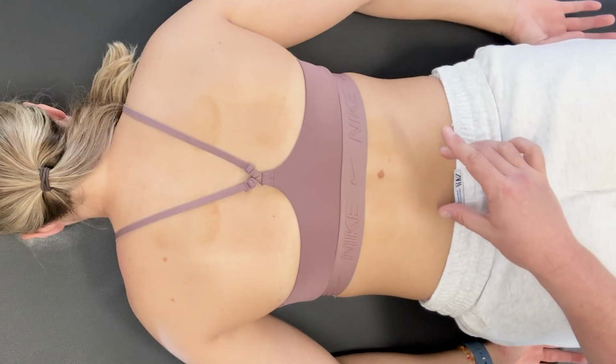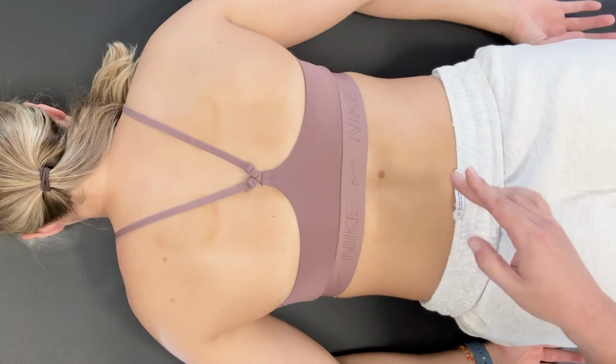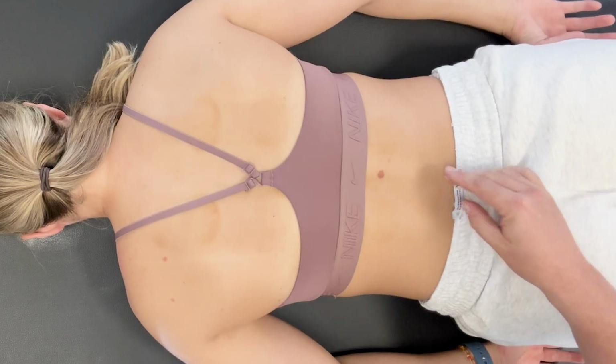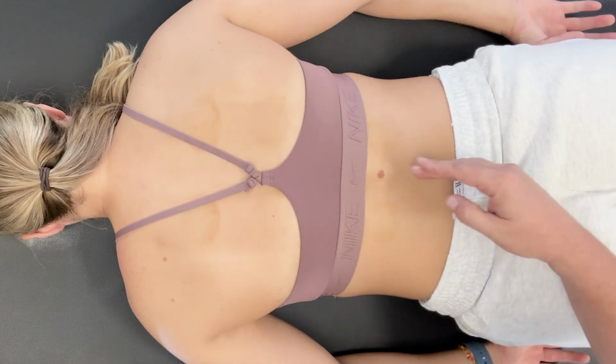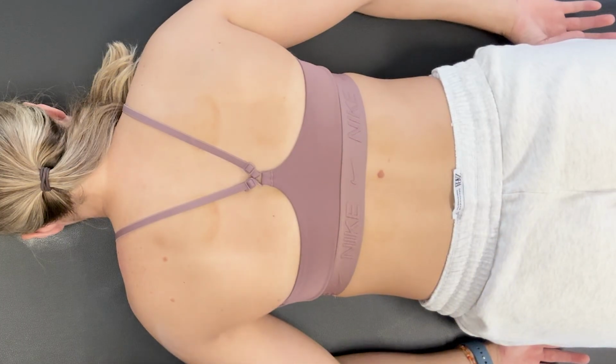So the multifidi are going to span 2 to 4 vertebrae, and the rotators span 1 to 2, right? So they're not very big muscles, and they're just kind of running all the way up along through here. So that's the other ones that are there that we're going to talk about.